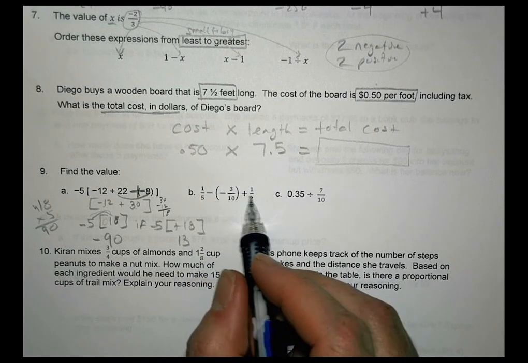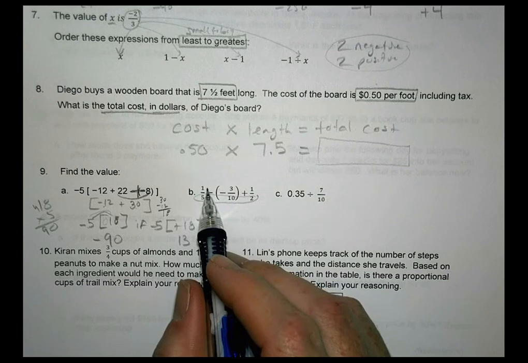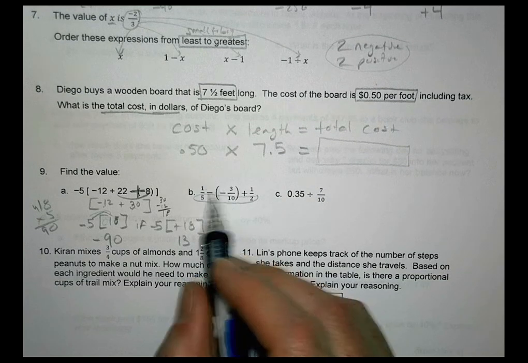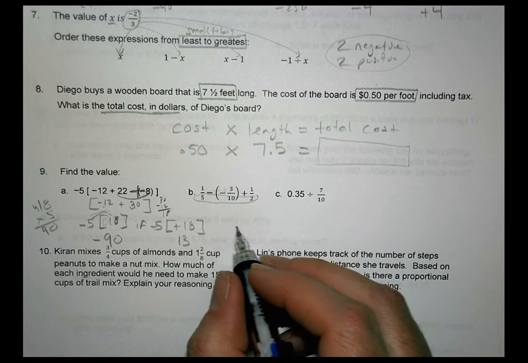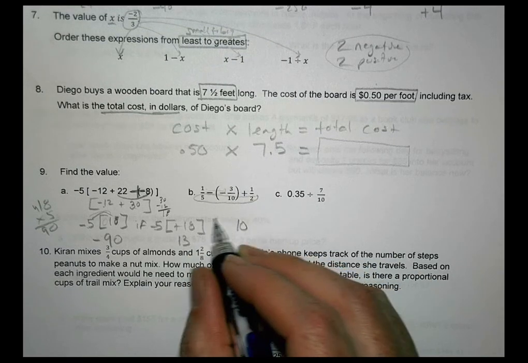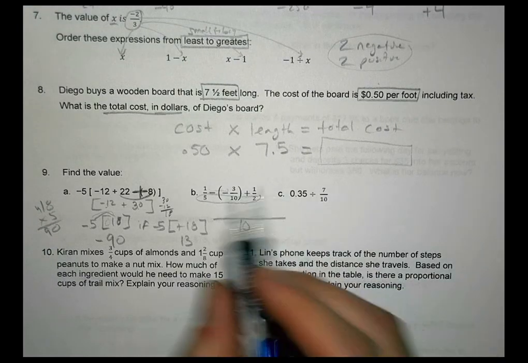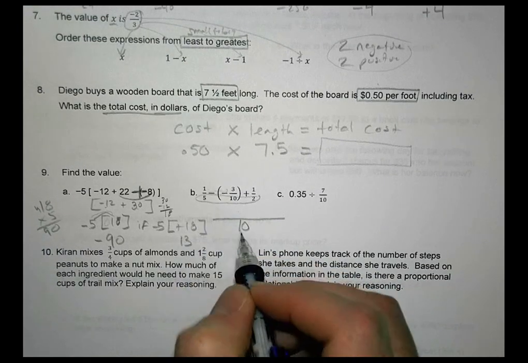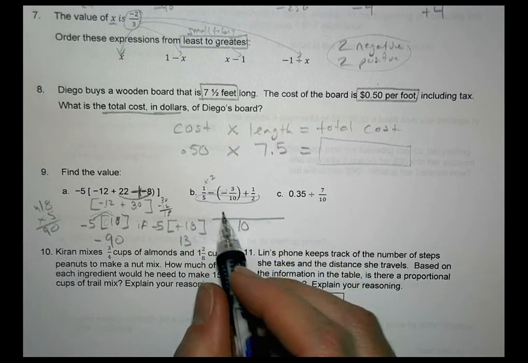Part B, we need to find a common denominator first of all, and then we go through the motions of doing 1 minus, which becomes plus 3, plus 1 more. So our common denominator is going to be a 10. Let's do that first of all. And since they're all going to have a 10, I'm going to put it all over 10. So to go from 5 to 10 is times 2. So let's do 1 times 2 is 2.